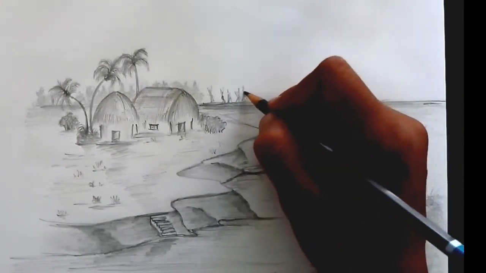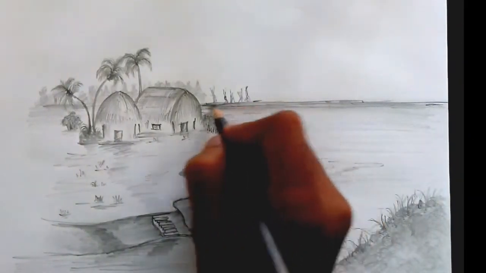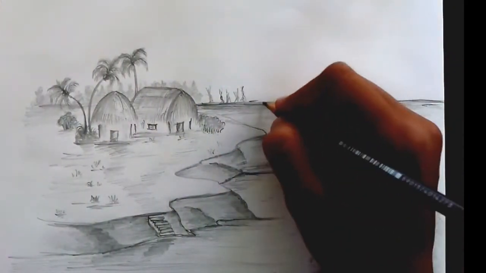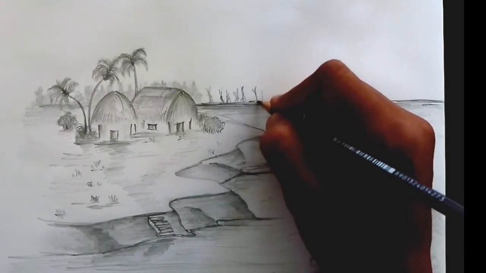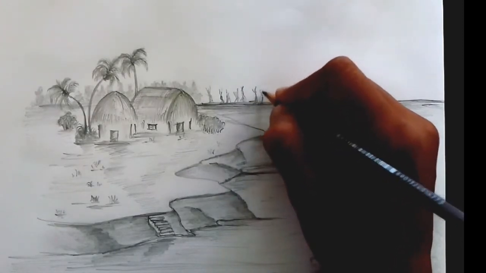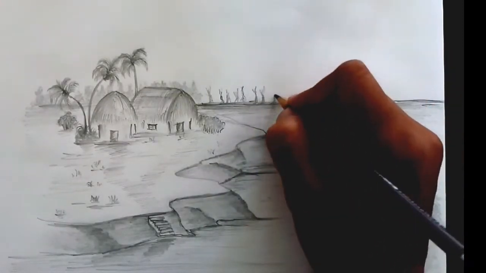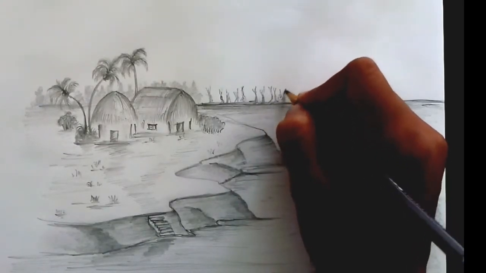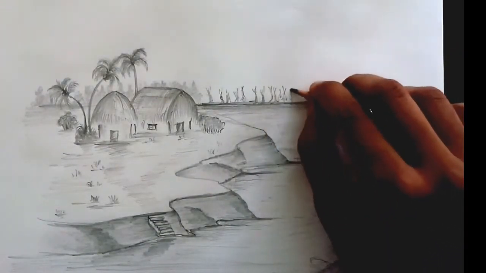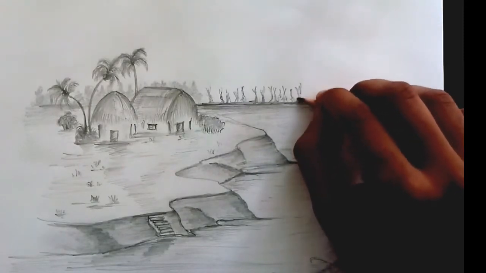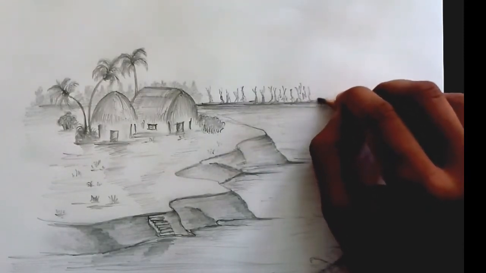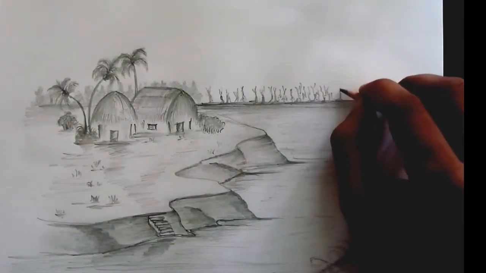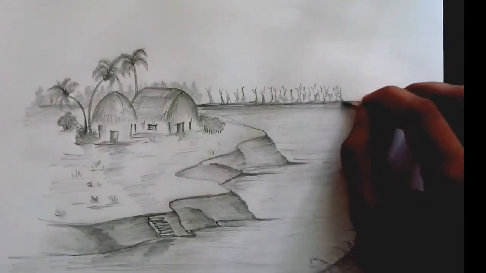It just has to look like there are some trees visible from far. Just go with some random shapes. It doesn't have to be in any particular shape. You just have to pull it.